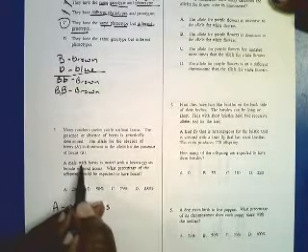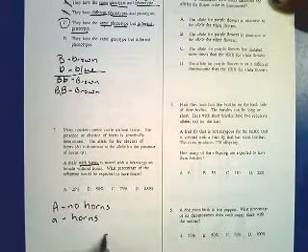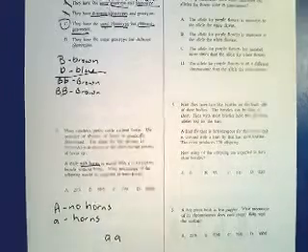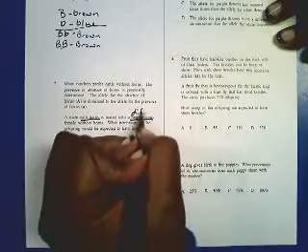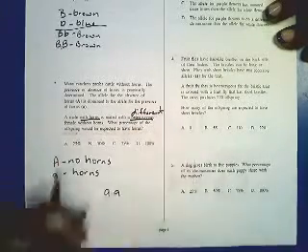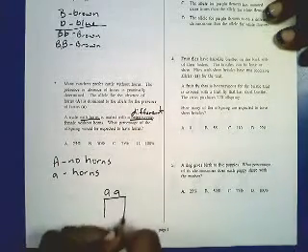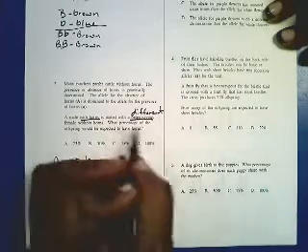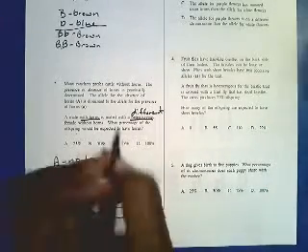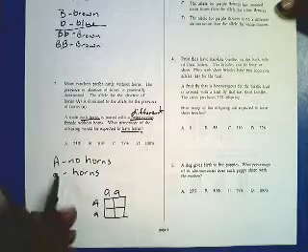A male with horns is mated with a heterozygous female without horns. What percentage of the offspring is expected to have horns?